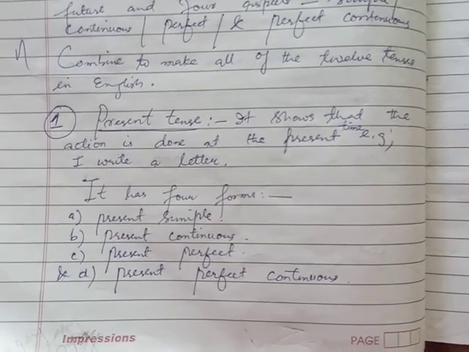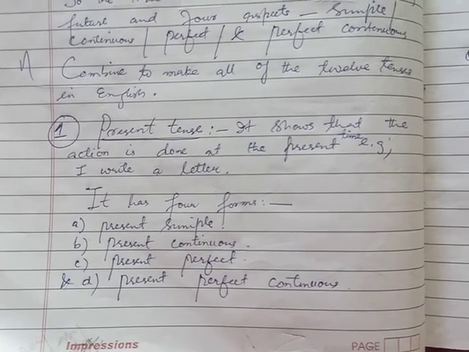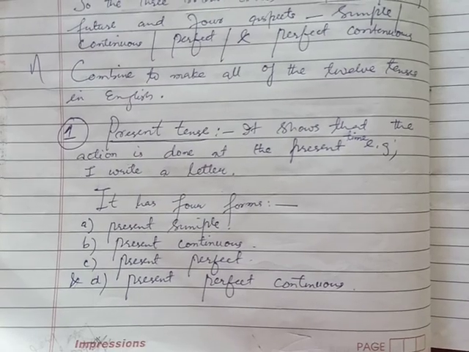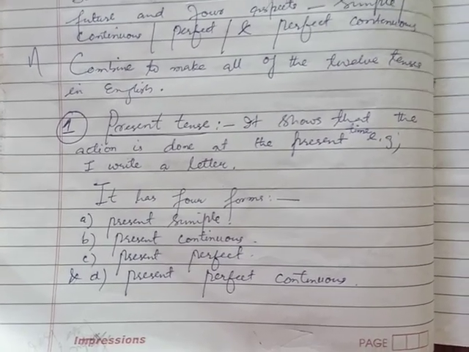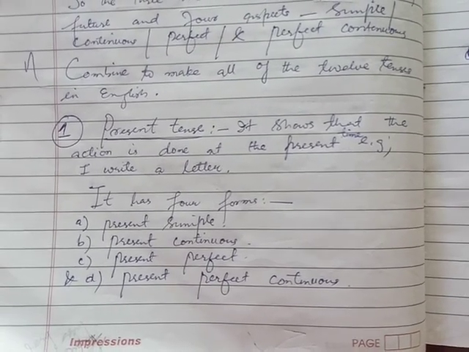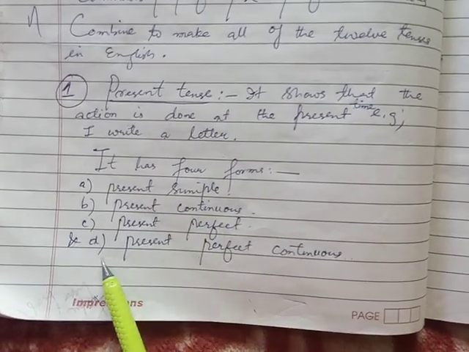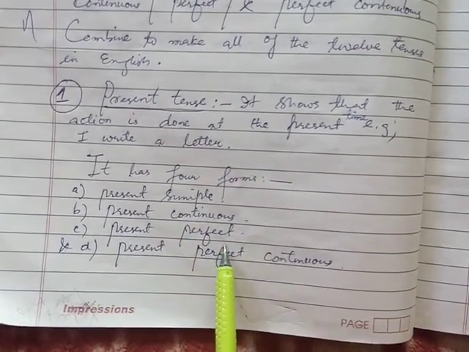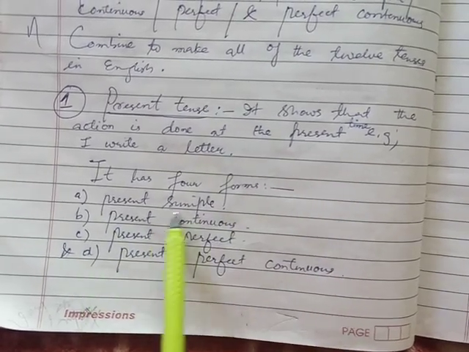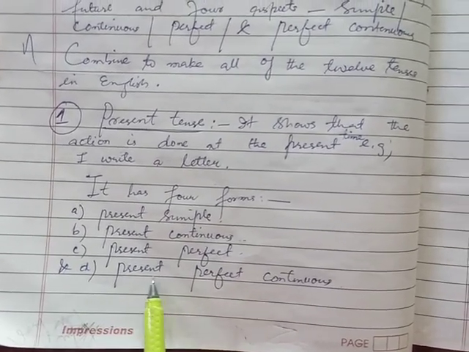First of all, I will tell you what present tense is. Present tense shows that the action is done at the present time or at the present moment. For example, I write a letter. It has four forms or aspects: present simple or present indefinite, present continuous, present perfect, and present perfect continuous. Now, my dear students, I will tell you about all these four tenses, how we can make them, what their form is, and what the uses of these tenses are.